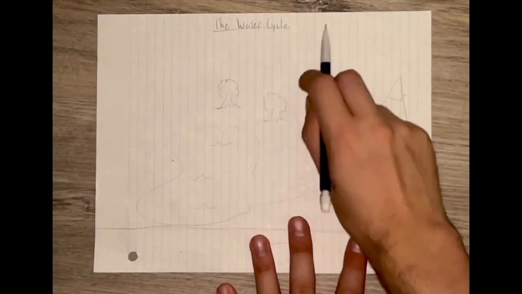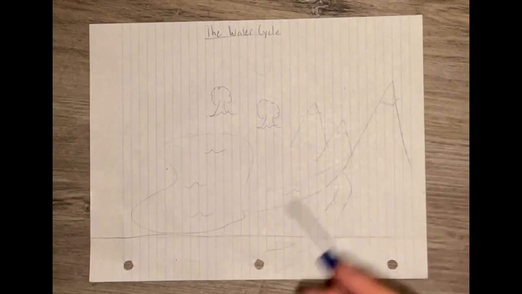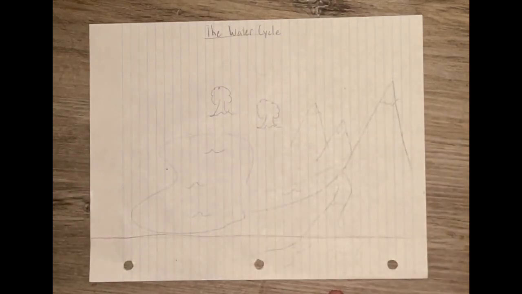Hello everyone. Today we're going to quickly go over the water cycle, which is basically the process of how the water on our planet moves around. So I'm going to go through it and draw on this diagram as I explain.